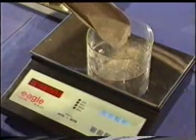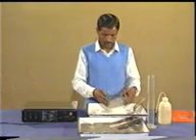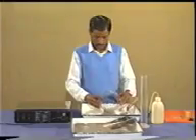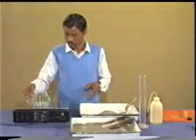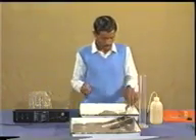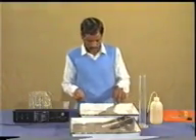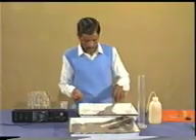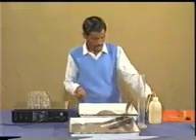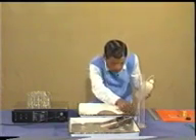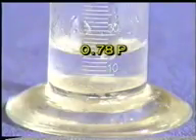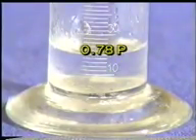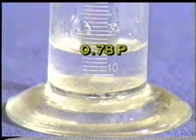Measure 100 grams of cement sample. Place the sample in the enamel tray. Now measure 0.78 times P of clean water in the graduated cylinder.